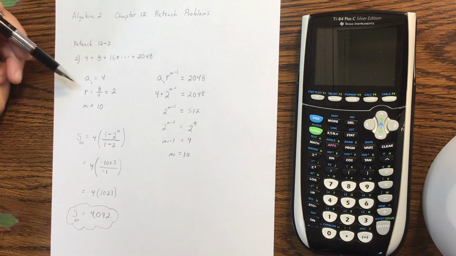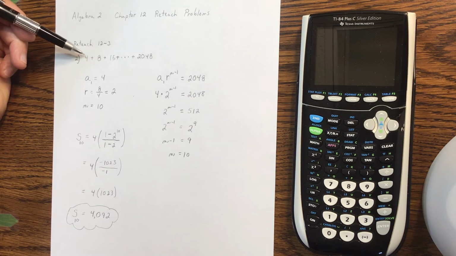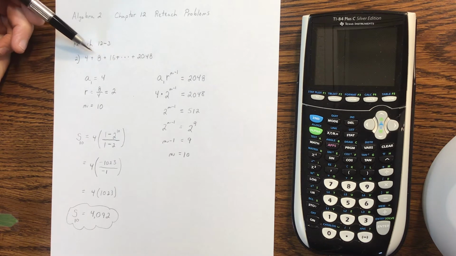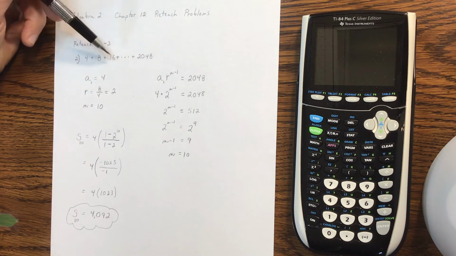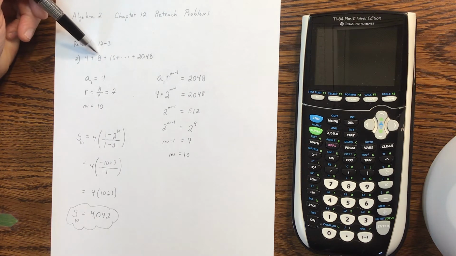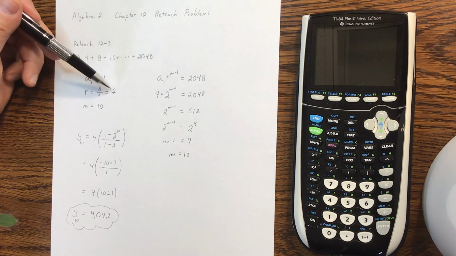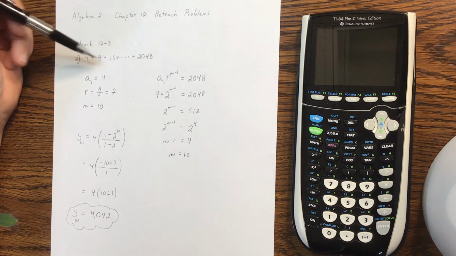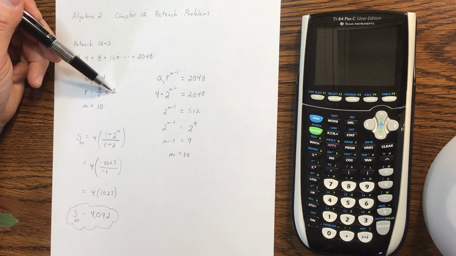So we ask ourselves, how do we find the common ratio for this geometric series? You take the second term and divide it by the first term, and you get an answer of 2. You could have done the same thing by taking the third term and dividing it by the second term. You'll still get a common ratio of 2. So this tells us that this is a geometric sequence. We want to treat it as a geometric series and add it all the way up to 2048. So it has a common ratio of 2.